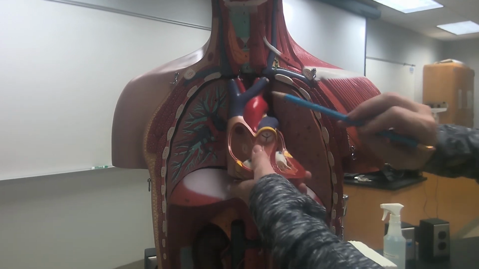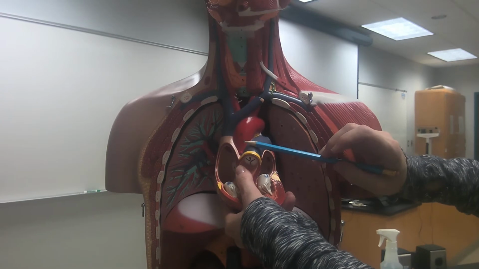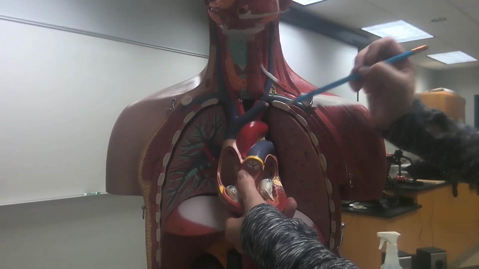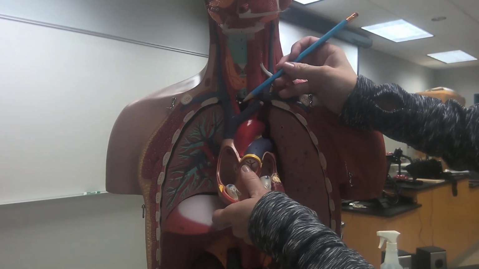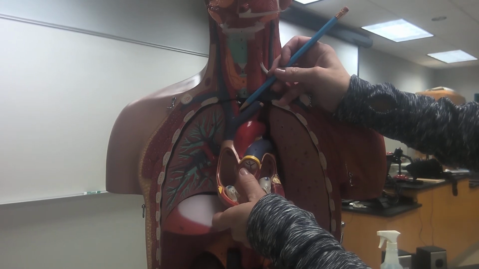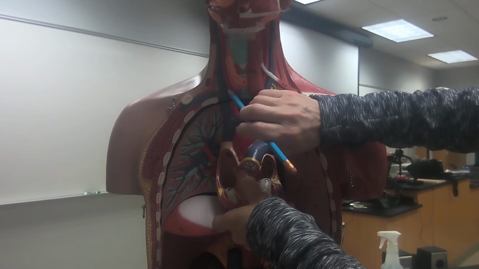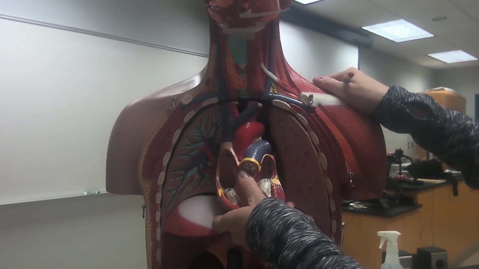Okay, so let's do the aorta and its branches, and then we'll do the vena cava. So this is the ascending aorta, and it's going to have branches coming off the top. It has 3 branches coming off the top. The branch on the right-hand side is the brachiocephalic artery, which will branch into the right common carotid artery here, and then the right subclavian artery that you don't see in this model.